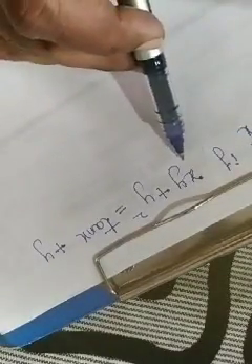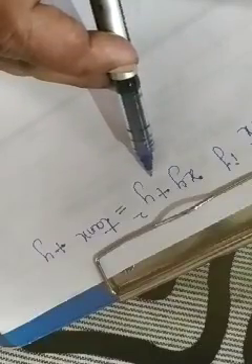Find dy by dx if xy plus y square is equal to tan x plus y.